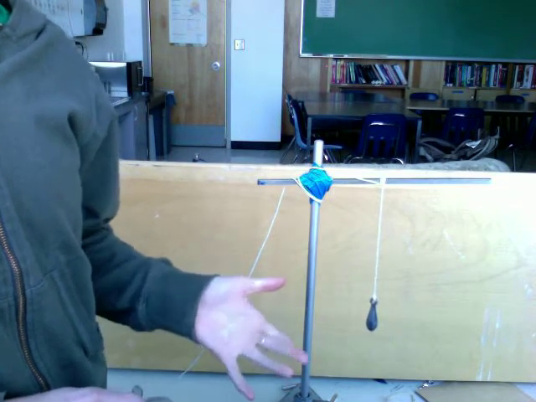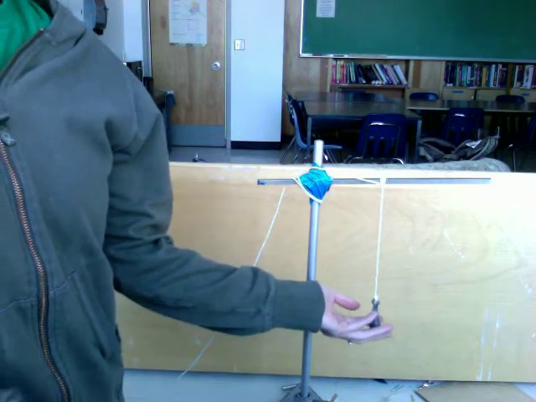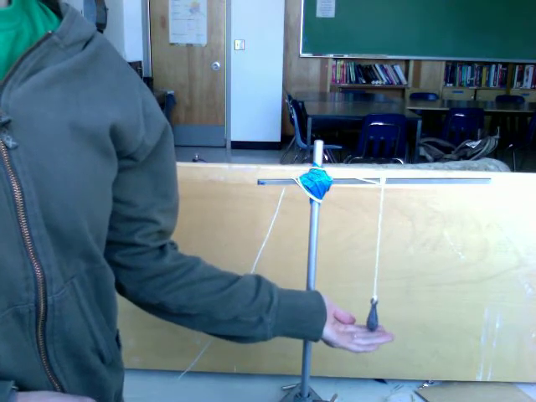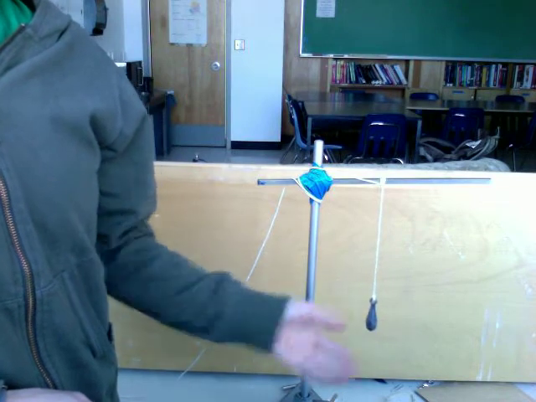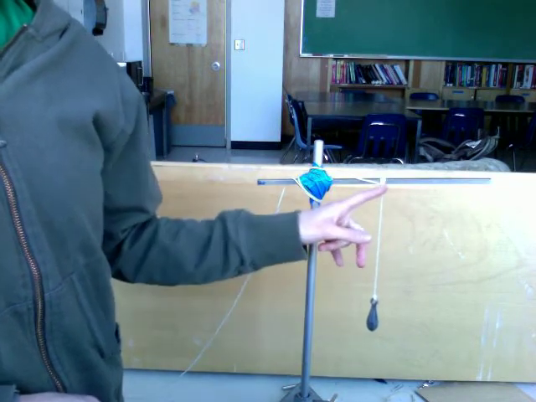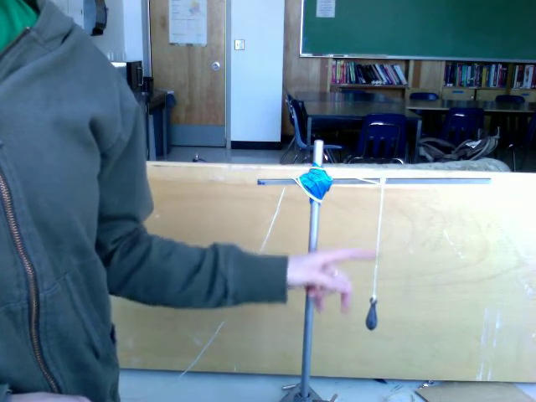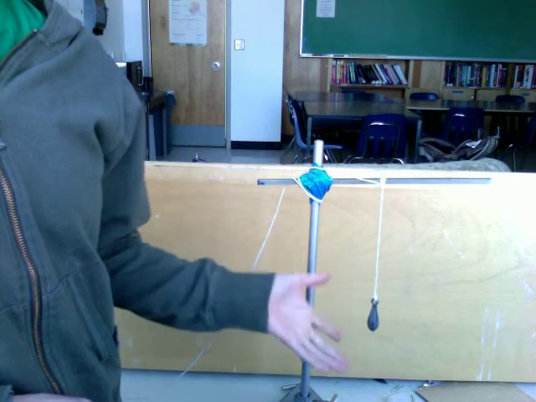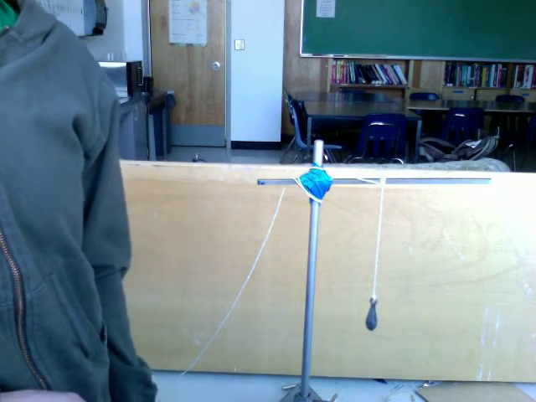So for one part of the lab you're going to be varying the weight of the bob, so you'll use different bobs that have different masses. And for another part, you'll vary the length of the string. So from the pivot point to the bob, this is the length of the string, and for one part of the lab, you're going to vary that.